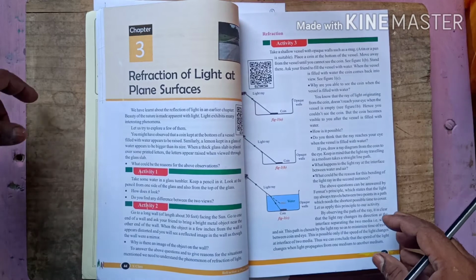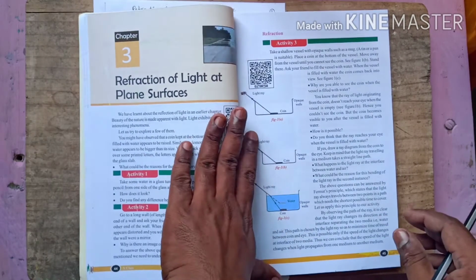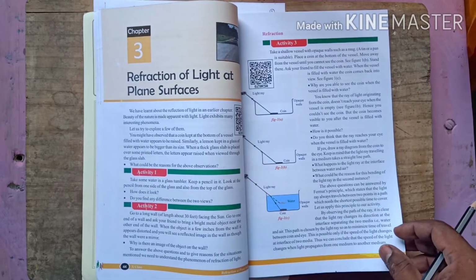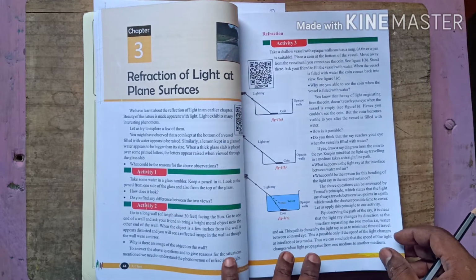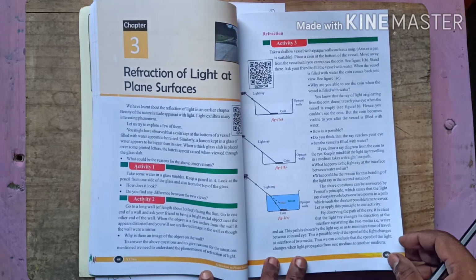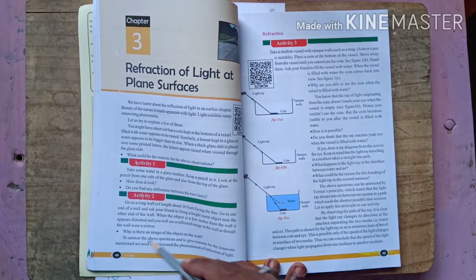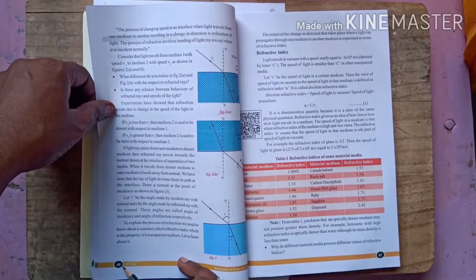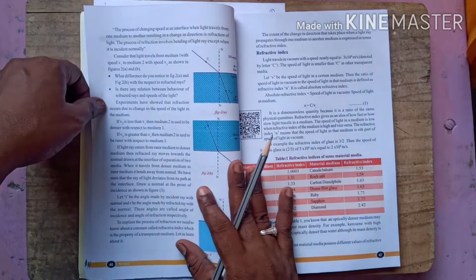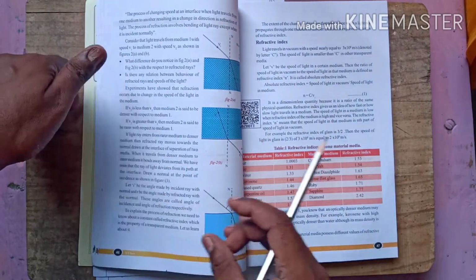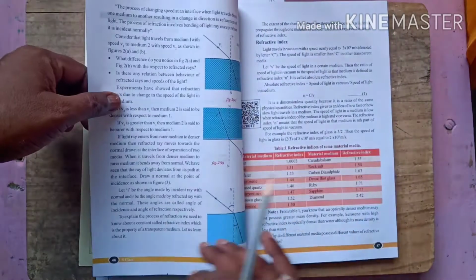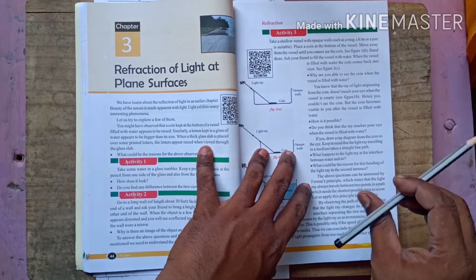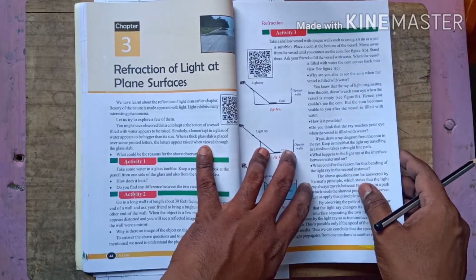Hi students, in this module we are going to discuss the question and answer method concepts which belong to page numbers 44, 45 and 46 of our SCERT textbook. Let us see what type of questions will be asked.